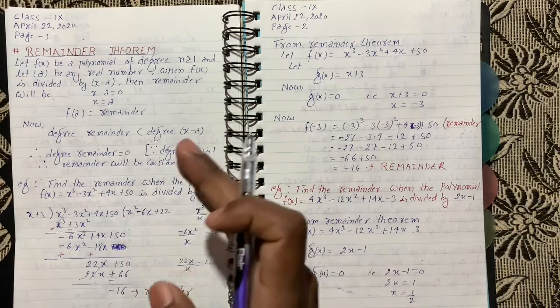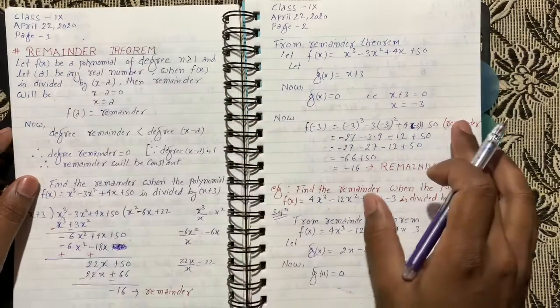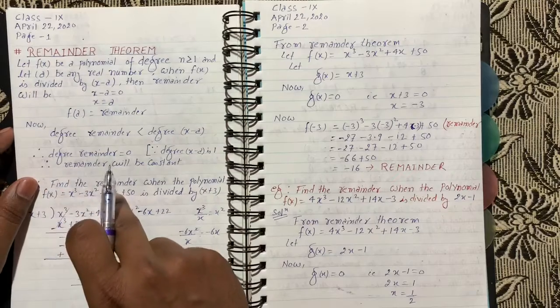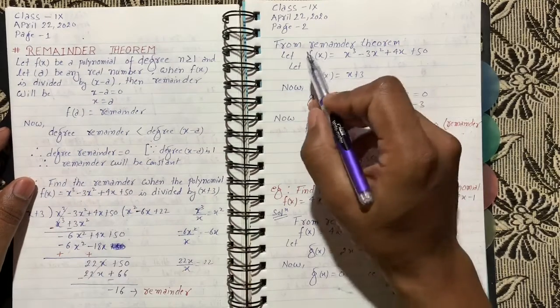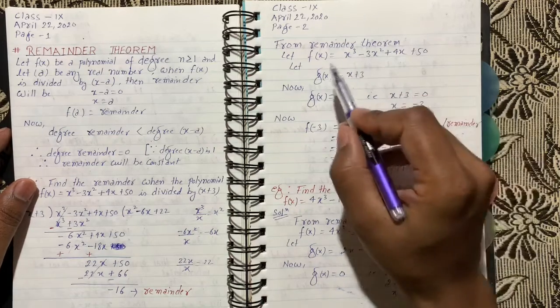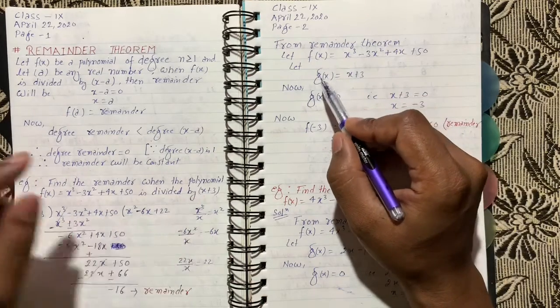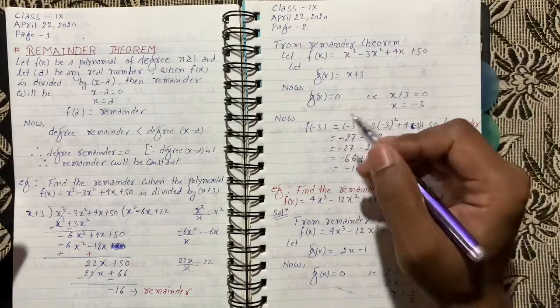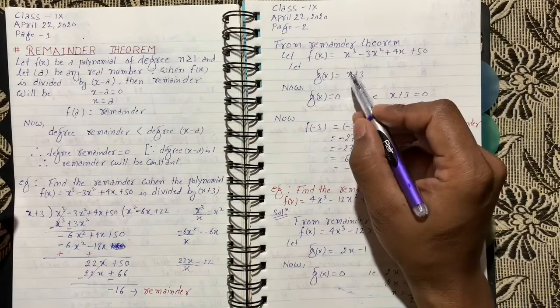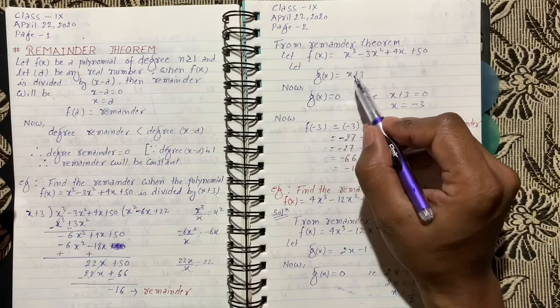But if you wanted to find the remainder with the help of the remainder theorem, so what we can do, try to understand. If you wanted to solve the same question by the remainder theorem, I've written here from the remainder theorem, f(x) is given here, the same thing. Now whatever the divisor is there, I have just assumed as g(x). You can assume some other thing also, like p(x), d(x), whatever you want to write. So I've written here g(x). So g(x) is equal to x plus 3.